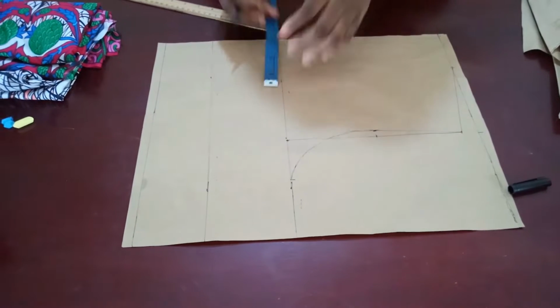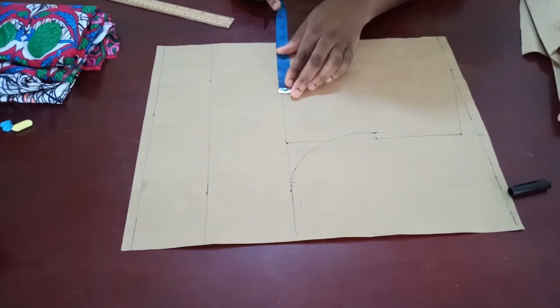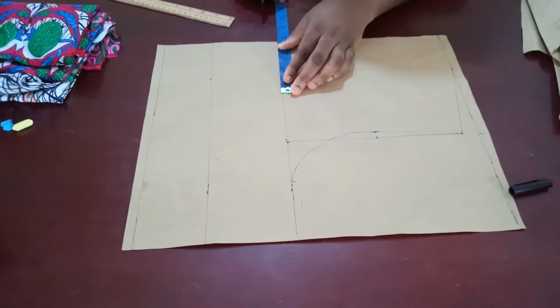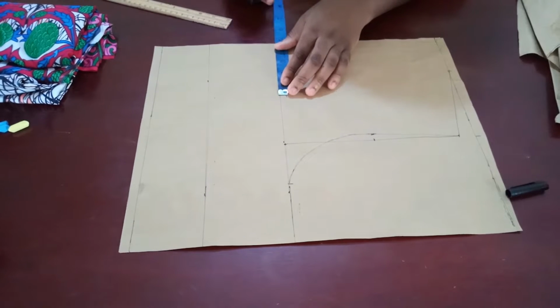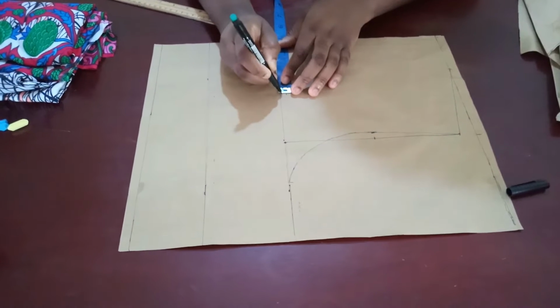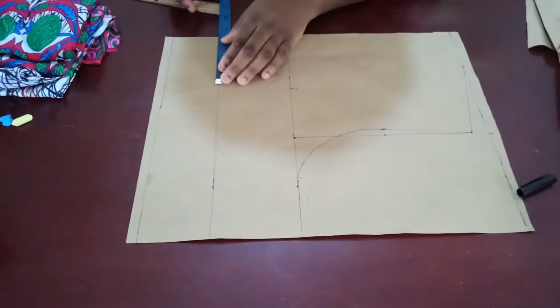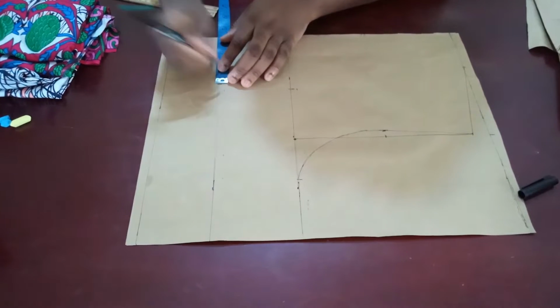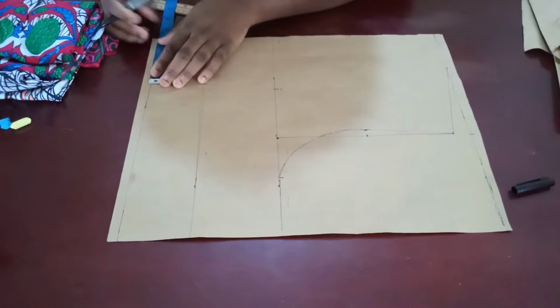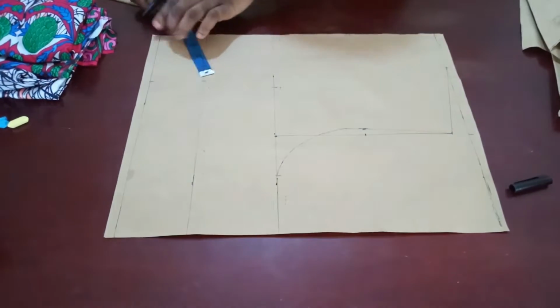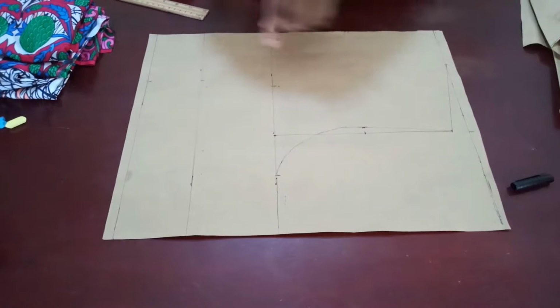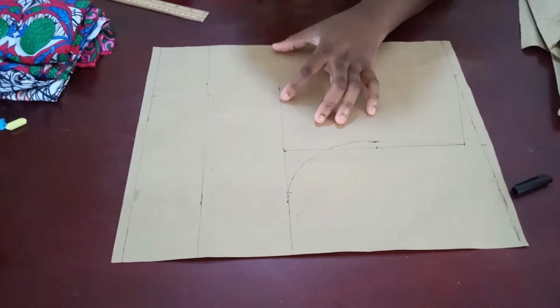So guys, after that I'm going to add my nipple to nipple divided by 2, which is 8 divided by 2 is 4, plus 1 inch plus half an inch, which is going to be 4.5. I'm going to mark it on my breast point line. Down on this line I'm going to remove 1, and then down on this line also I'm going to remove 1 here. And then, sorry, I'm going to remove half. So I mark nipple to nipple divided by 2, for me that is 4.